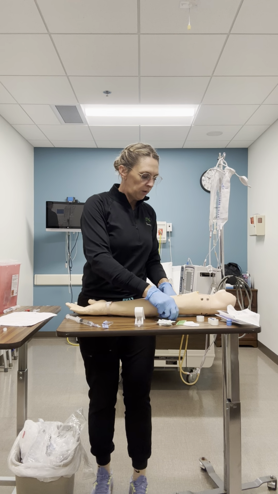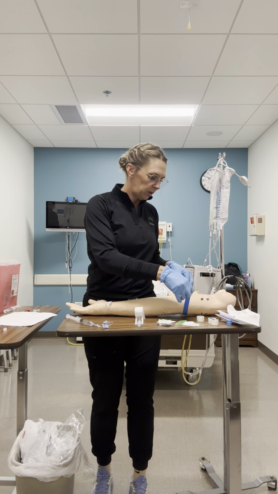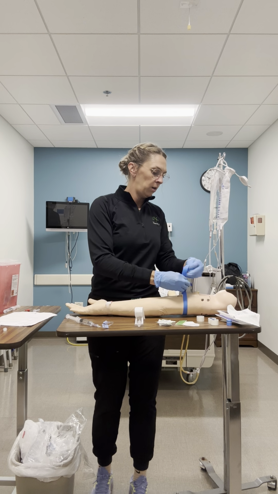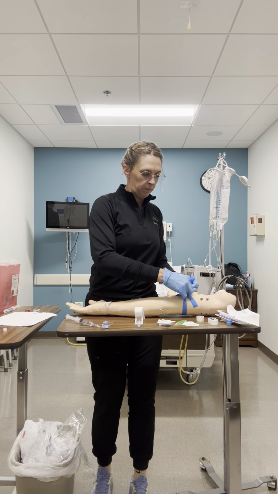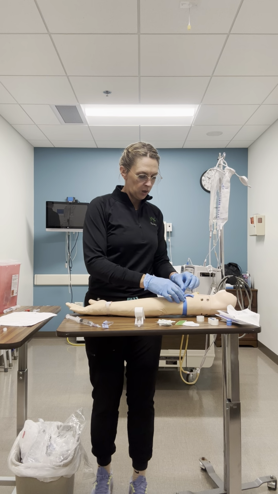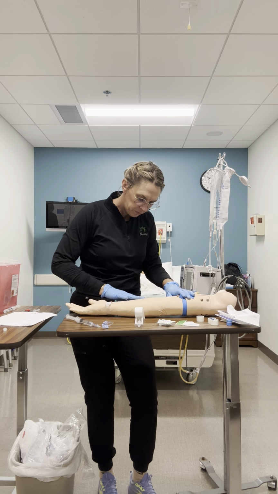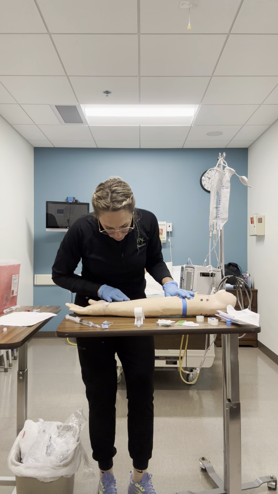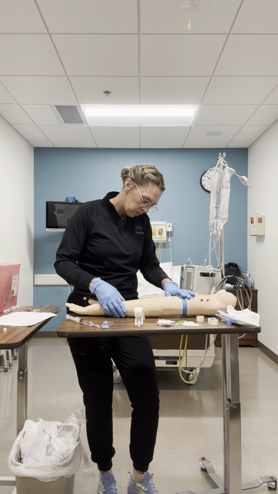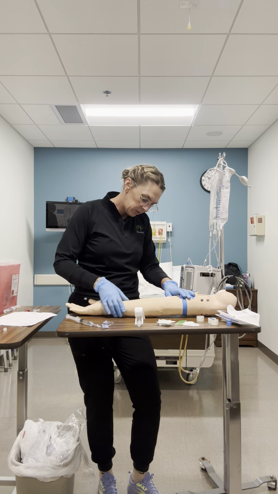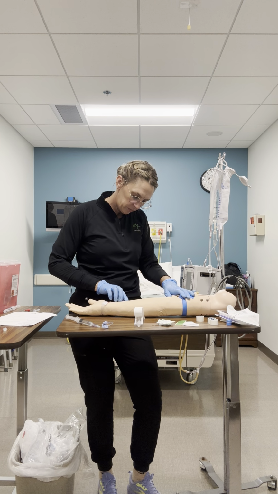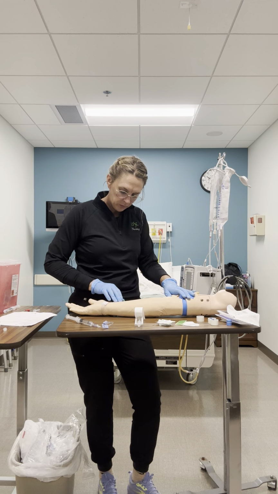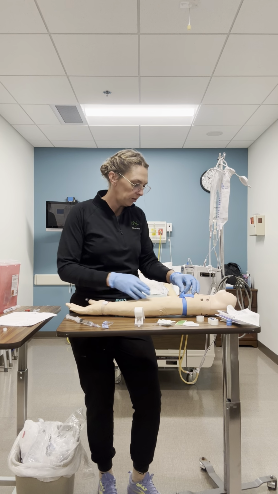Okay, so I am going to let the patient know that we're gonna put this tourniquet on. I'm gonna feel for a location as proximal or as distal as possible. So we're gonna go down here.